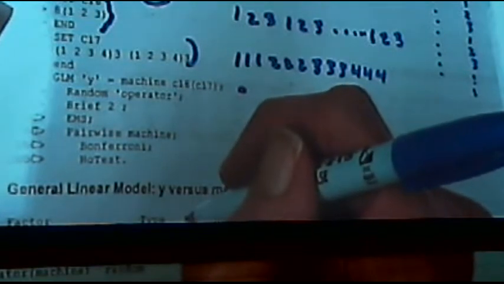So Y, the response, is machine plus C16, notice the parentheses, C17. So the parentheses is used in Minitab as a syntax for nesting. So column 16 is nested in column 17.